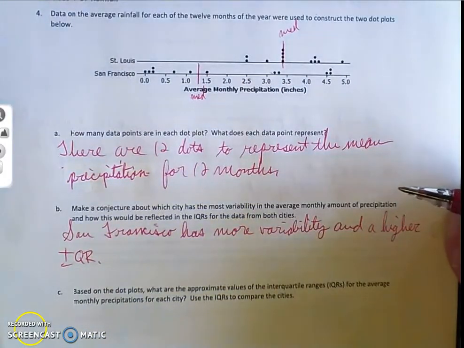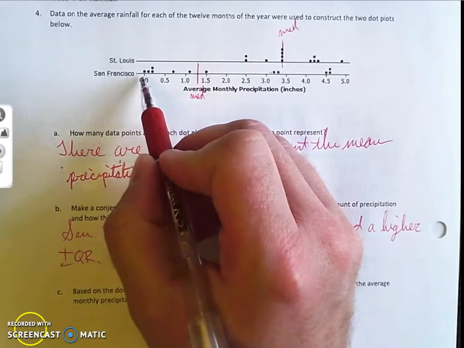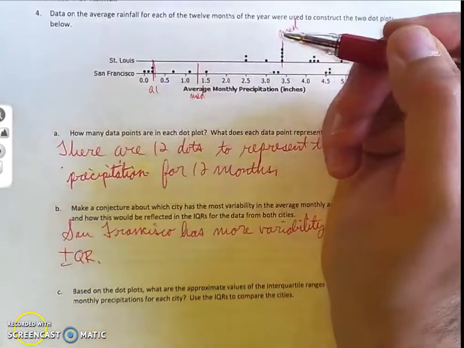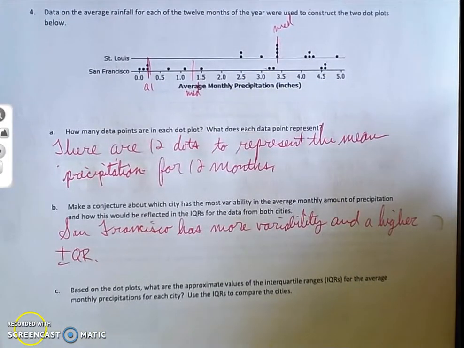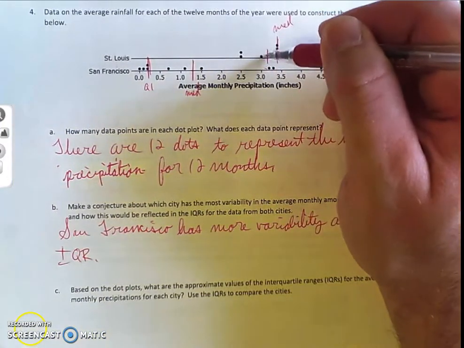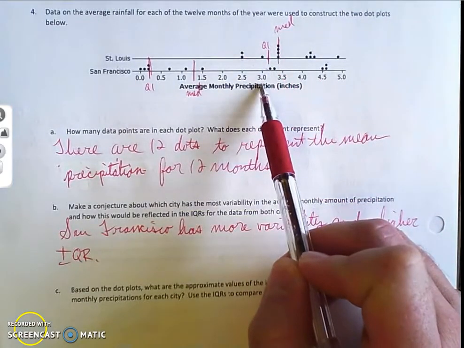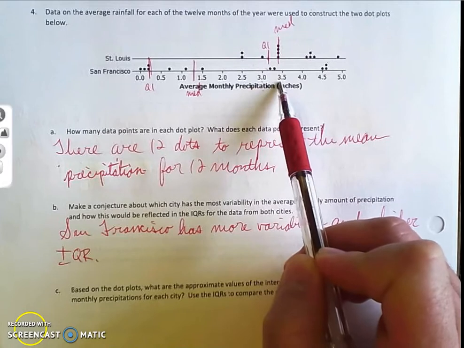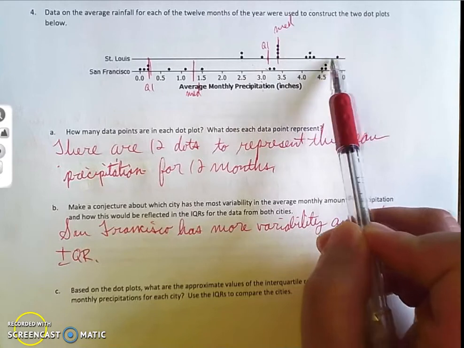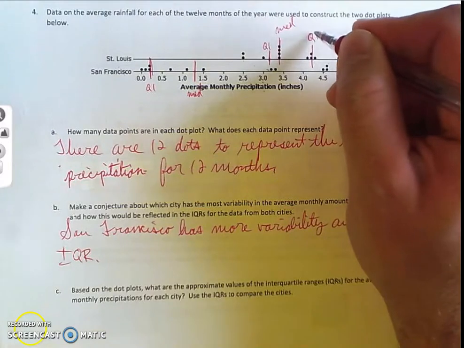Okay, so then we find Q1 and Q3. So Q1, we can count 1, 2, 3 for Q1. Remember we're going to take 6 divided by 2. That gets us 3. The same thing for St. Louis. So I have 1, 2, 3. So Q1 is in there between. Notice that Q1 for St. Louis is between 3 and 3.5. So then over here we look at Q3. 1, 2, 3. So for St. Louis, Q3 is going to be here.